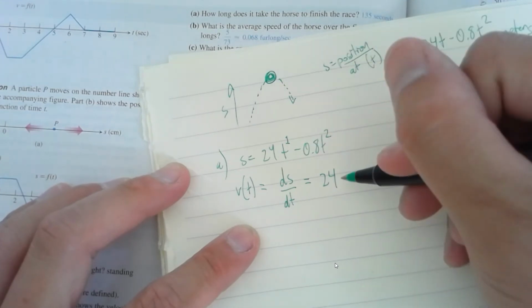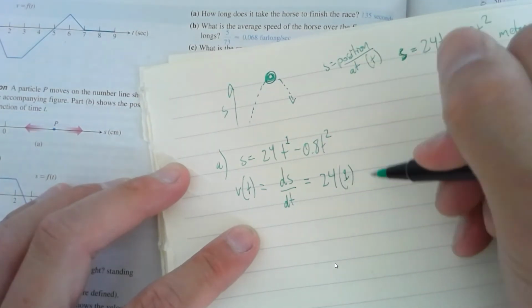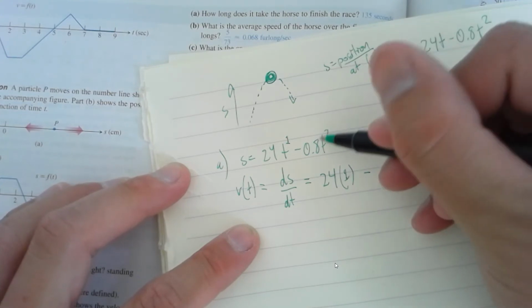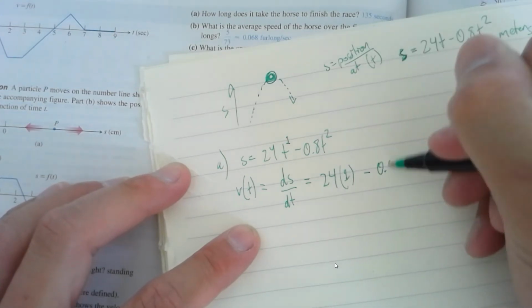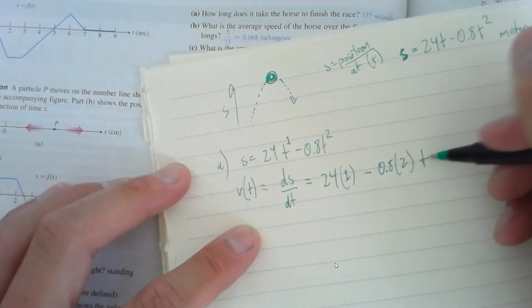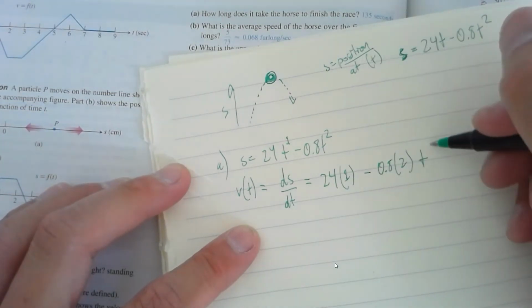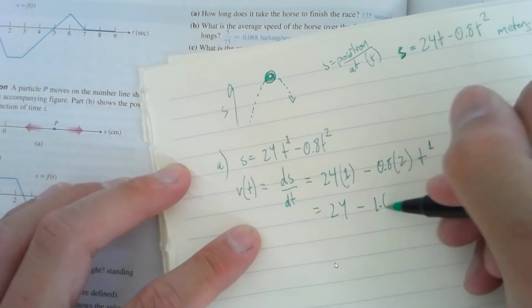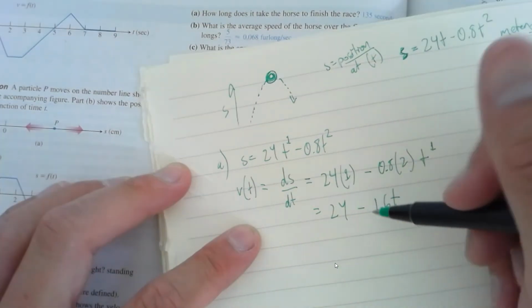So it's just 24 times 1, really. Minus, and then you do the power rule here where you bring the 2 down. That's 0.8 times 2 times t, and then it's 2 minus 1, which is just 1. So it's going to be 24 minus 1.6t. That is the equation for velocity.